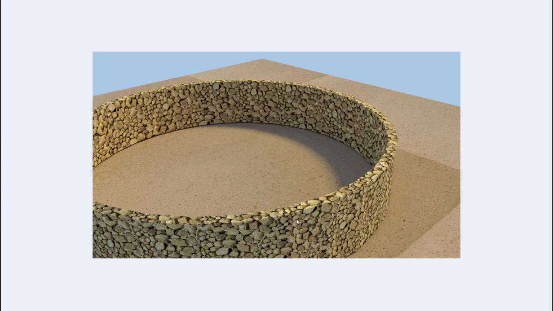And I thought, how am I going to do all these stones? Because if I try to do all these stones individually, it's going to be a massive amount of polygons, and a ton of work. So I thought, well, what I'll do is make a circular enclosure, and then I'll get a texture and put the texture on there, and use that for the stone. So when I did this, I thought, okay, that's interesting.